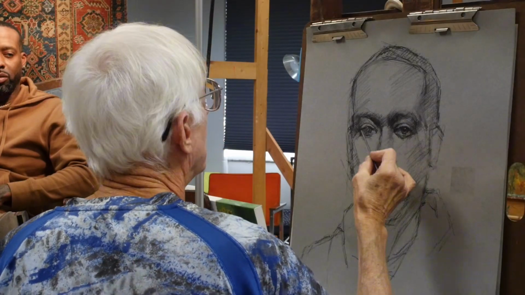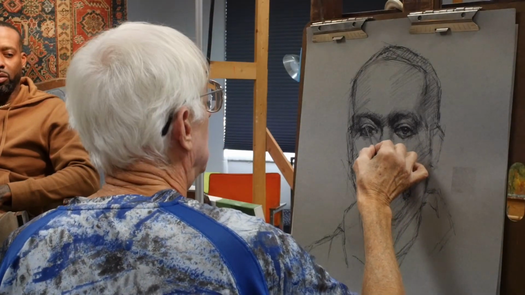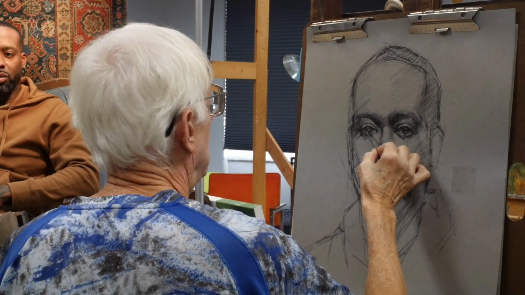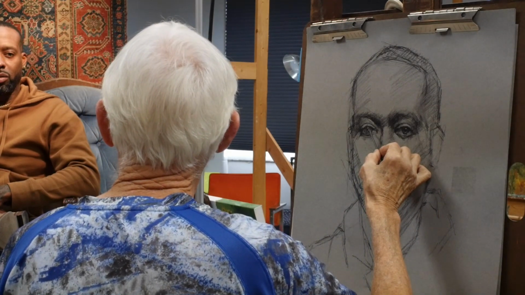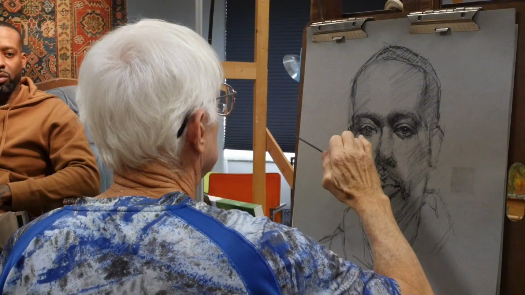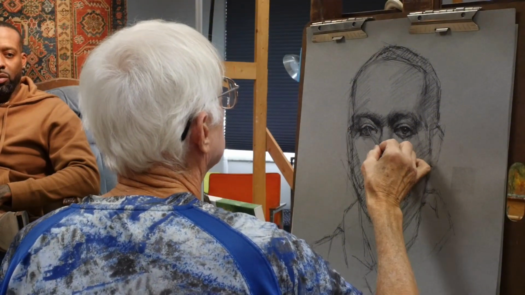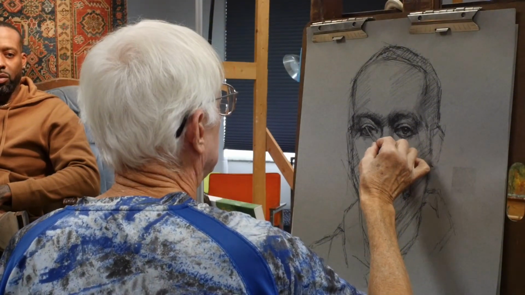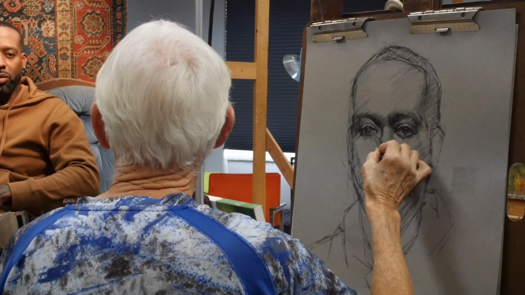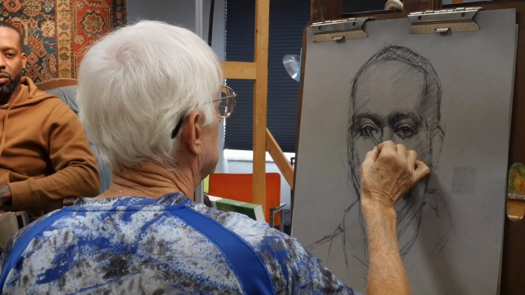Now today, it's so much easier than it used to be in the past, because we've got instant photography, instant image on your cell phone, and in many cases I draw right from my cell phone because the picture is clear enough that I can finish a drawing.